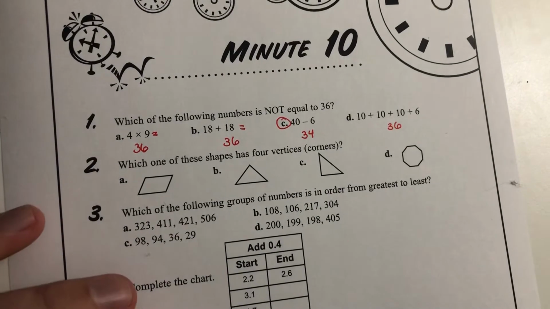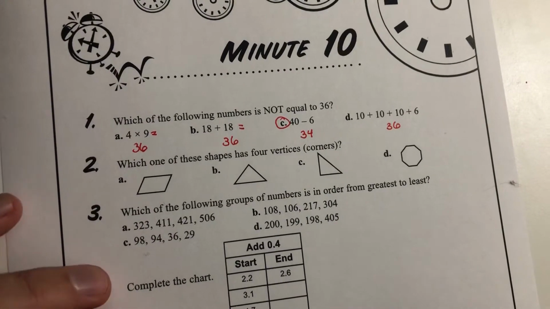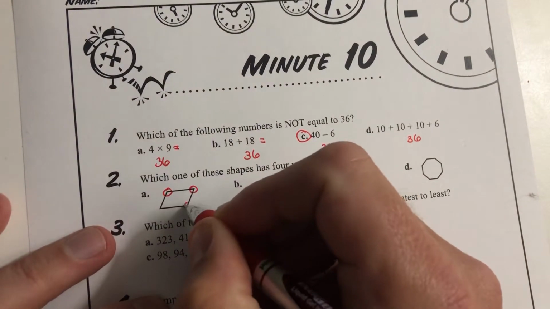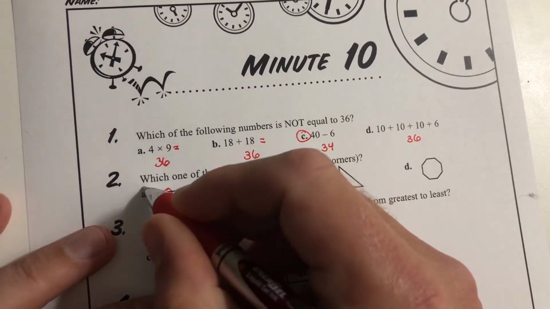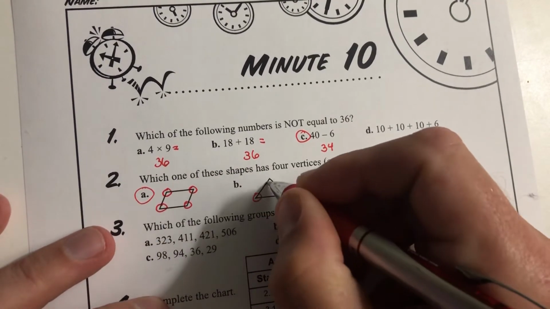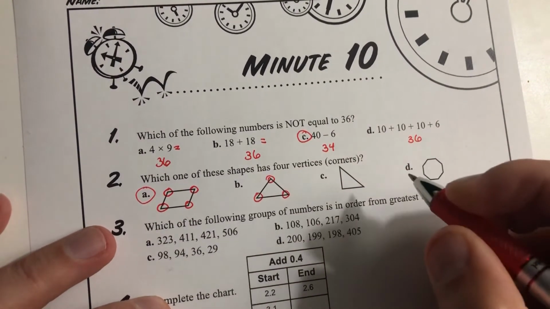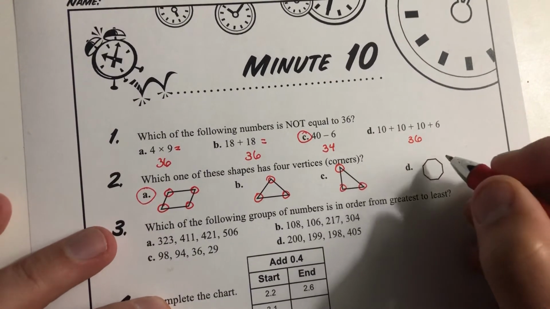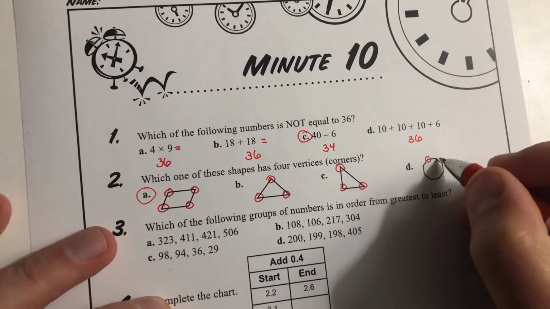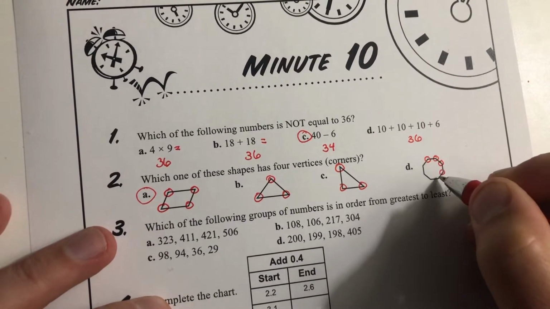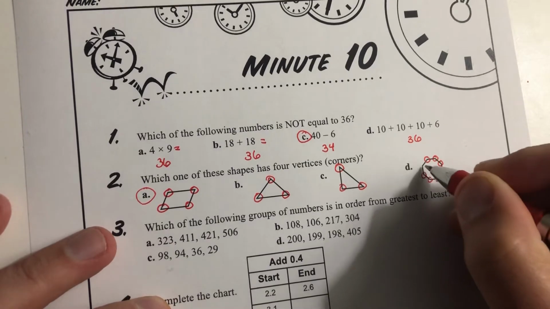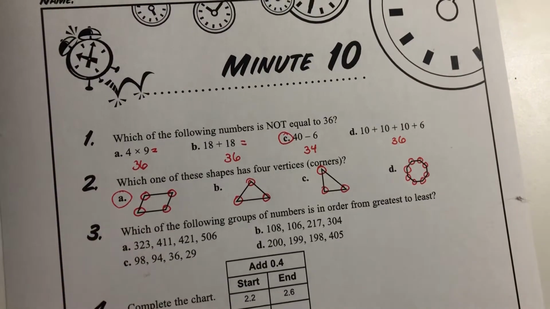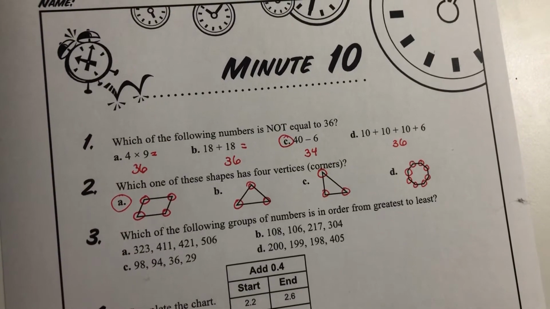Number 2 says, which one of these shapes has 4 vertices or corners? Well, if I look at this one, I got 1, 2, 3, 4. So I know that one works. This one has 3. So that's not going to work. This one has 3. So that's not going to work. This one has 1, 2, 3, 4, 5, 6, 7, 8. So that's not going to work. So the only one that had 4 vertices or corners there was A.